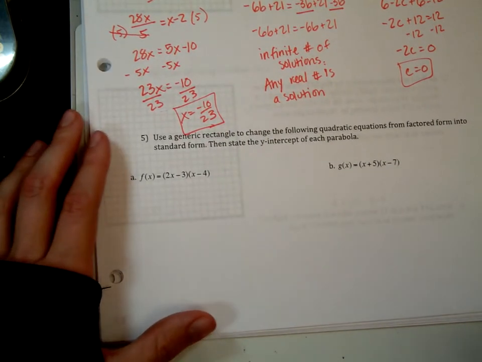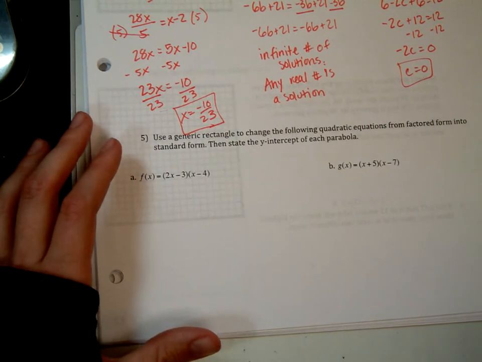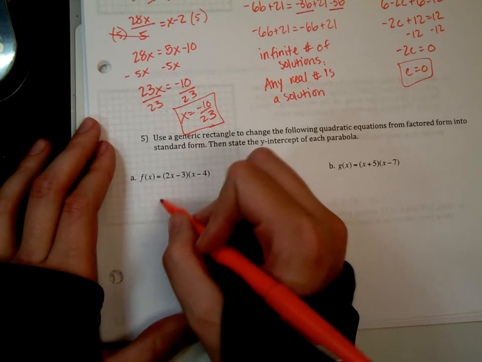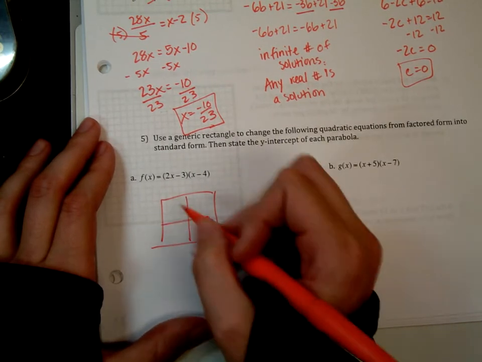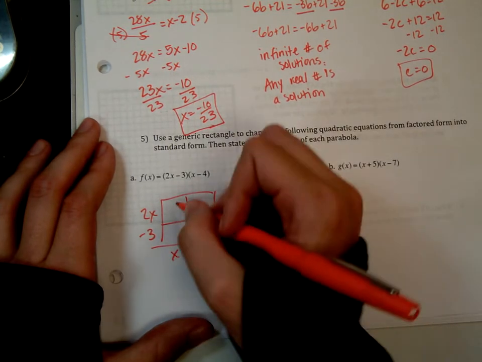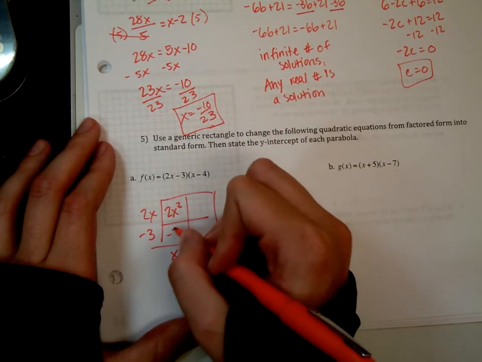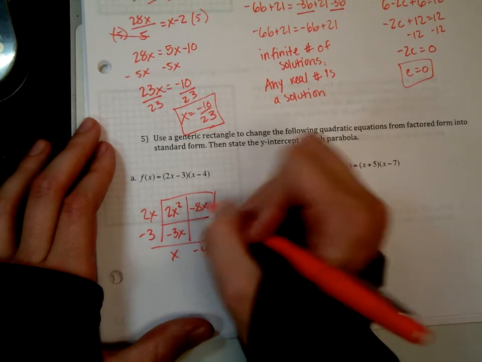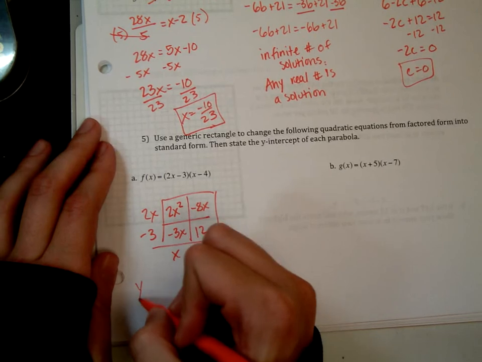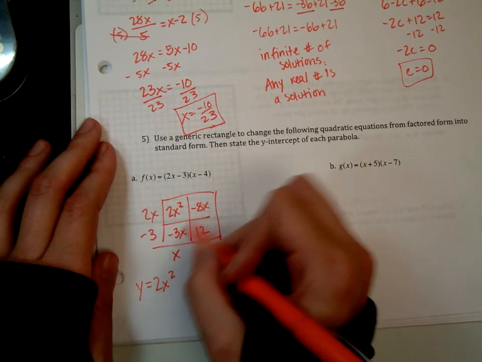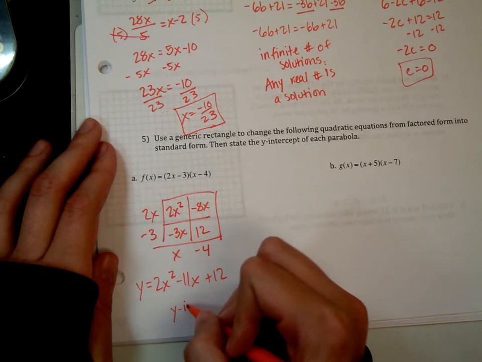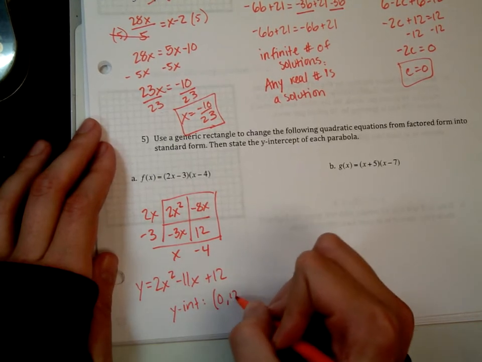Use a generic rectangle to change the following quadratic equations from factored form into standard form, then state the y-intercept of each parabola. So we get 2x minus 3 times x minus 4. That's 2x squared minus 3x minus 8x plus 12. So standard form would be y equals 2x squared minus 11x plus 12. And then the y-intercept is 0, 12 right here.